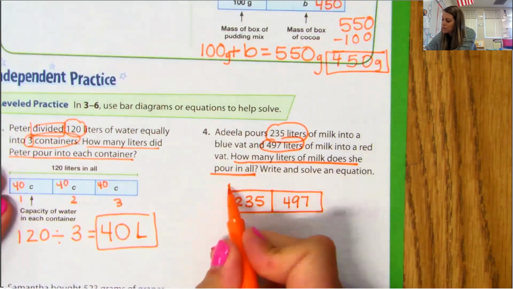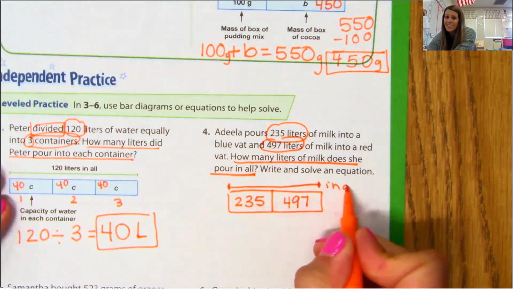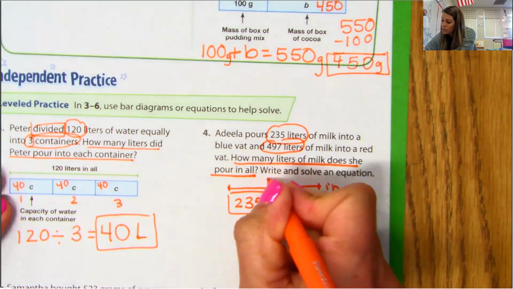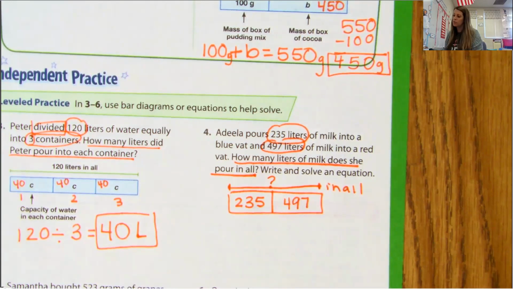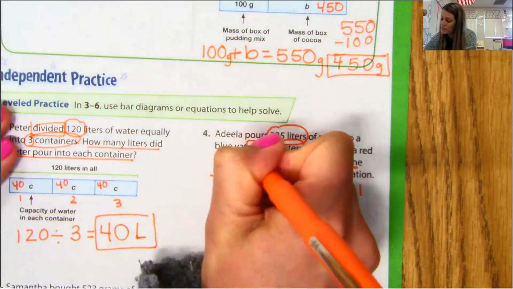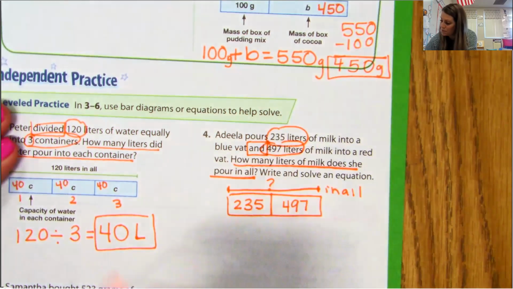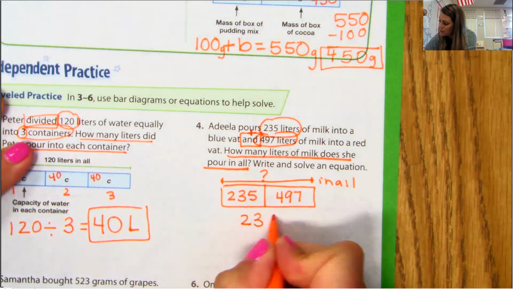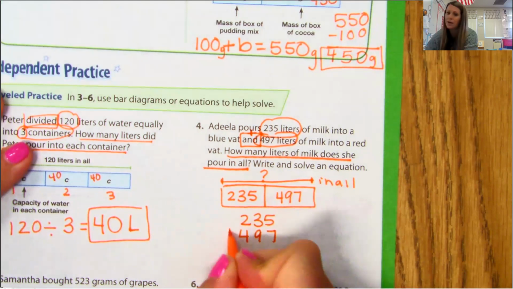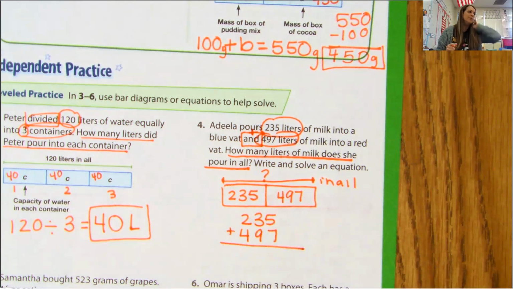Remember how that top number represents in all? That's our mystery number. That's the one we don't know. How are we going to solve to figure it out? If she's got 235 liters of milk in one vat and 497 liters in another, in the red vat, I see a key word. What should I box? Go ahead and box it. I hope you box it and I hope you know "and" means what? It means adding. So all we are doing is we are stacking this and adding it up. Go ahead and take a minute and solve that one.